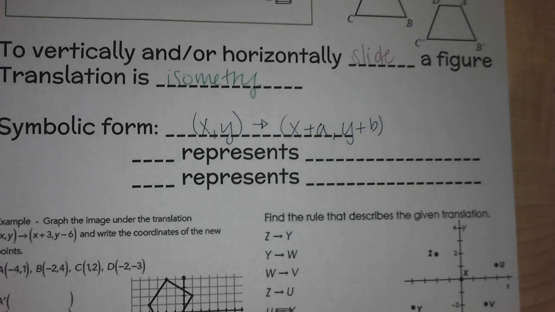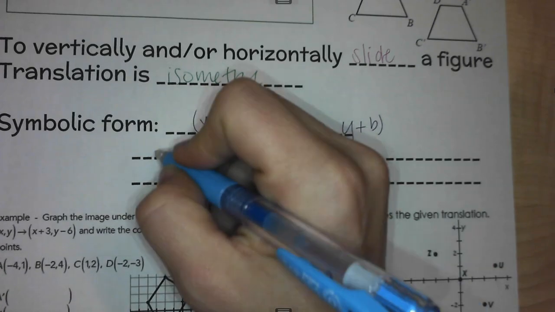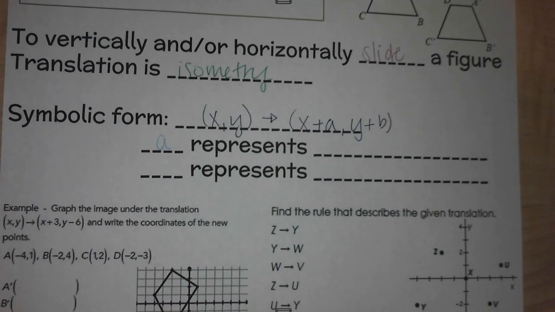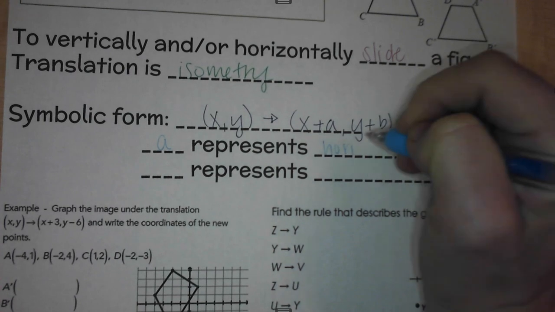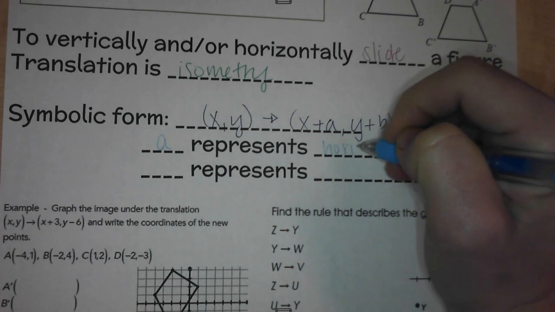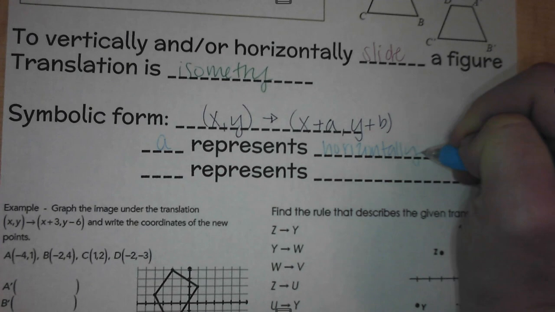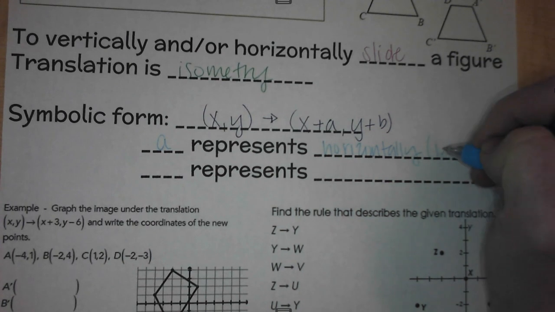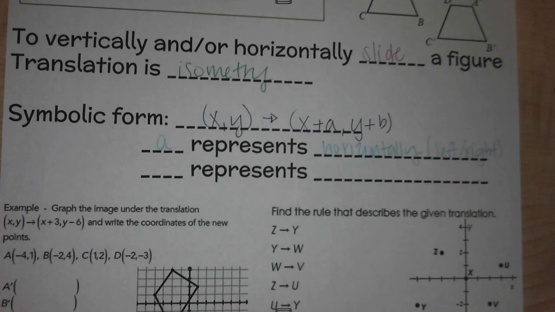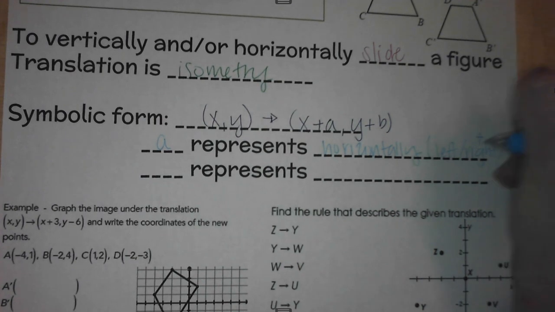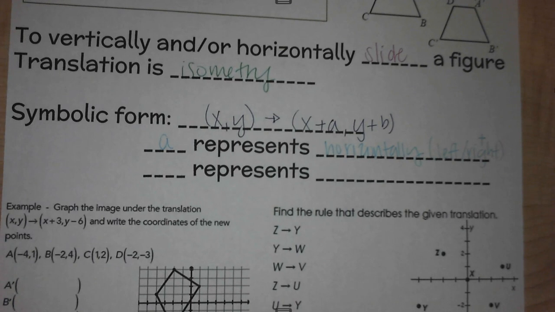And our A is going to represent how many we shift it horizontally, which is left or right. So if it's plus A, that's going to be to the right, how many ever.